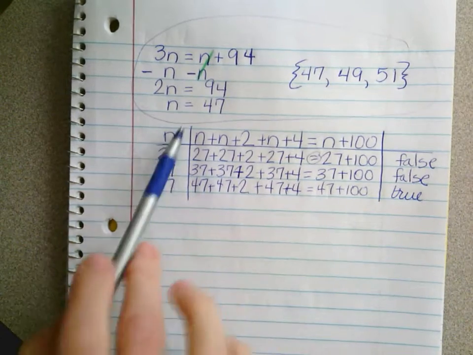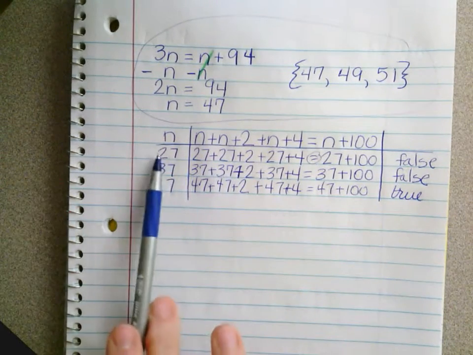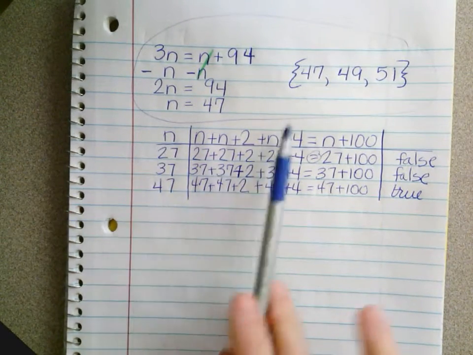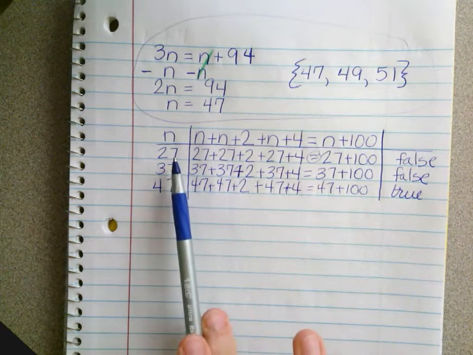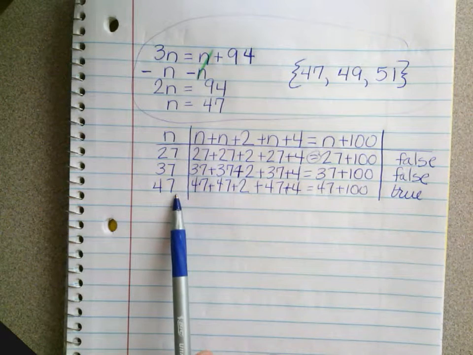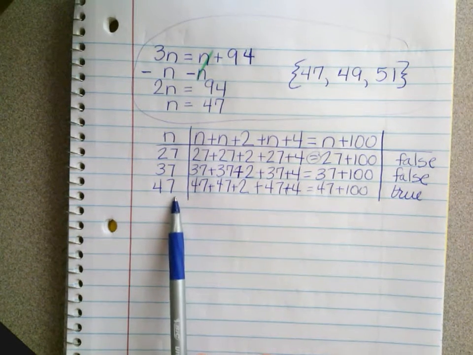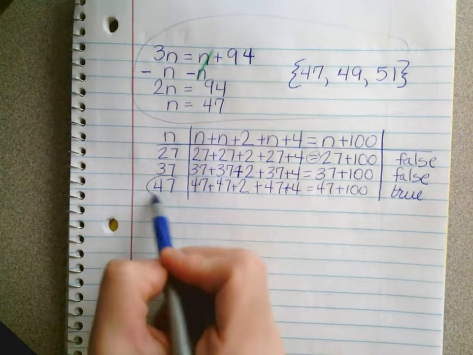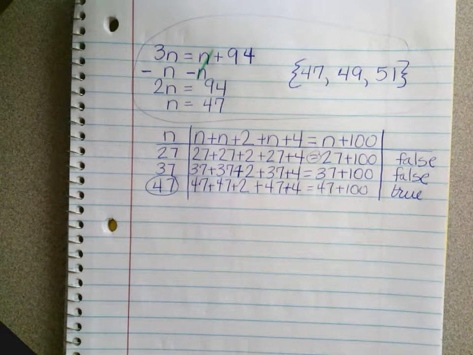Whereas if you don't remember how to do this kind of stuff, you can simply plug in the domain that they gave you. They said the answer is either going to start with 27, 37, or 47. And if you plug in the domain, you'll find out that that's your answer right there. That's how you're able to solve it.